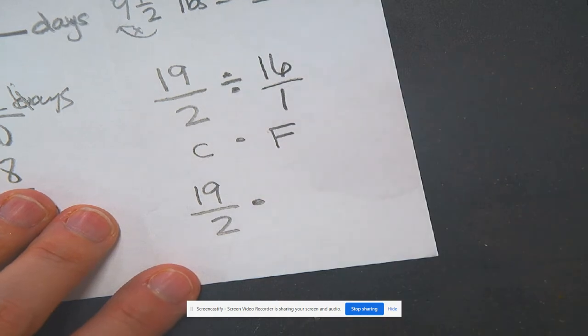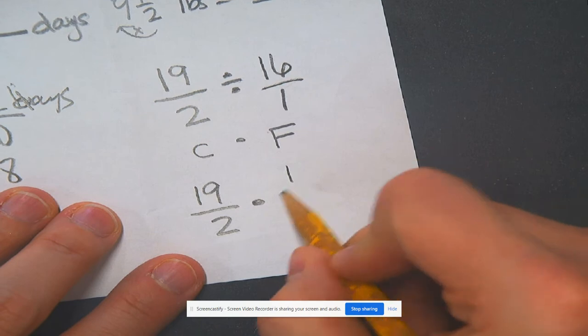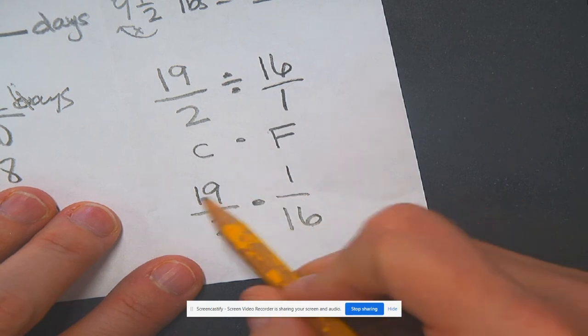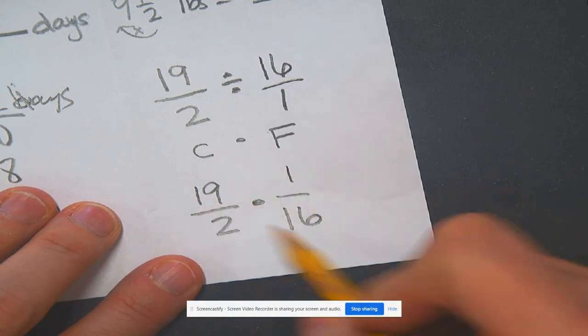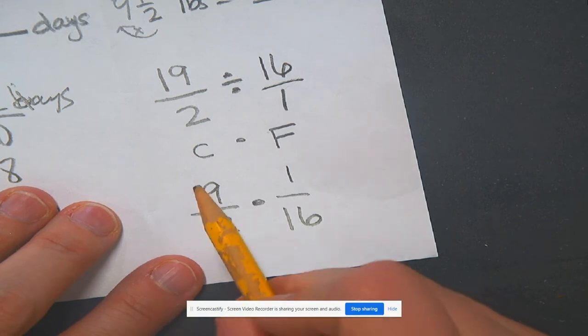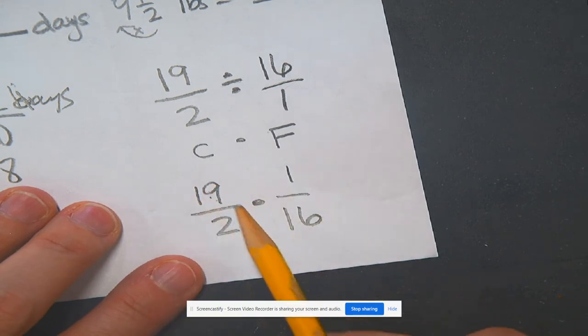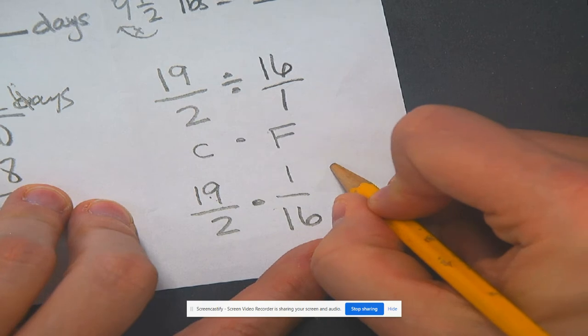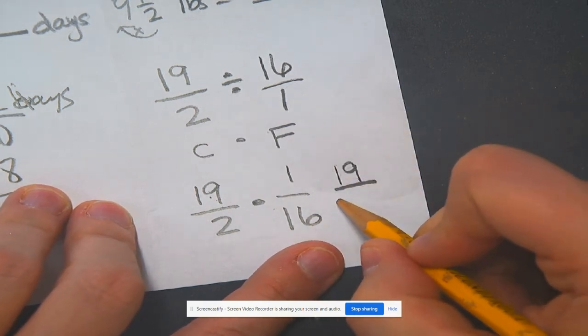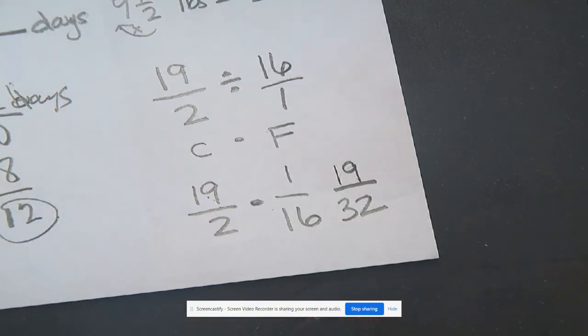Okay, put it over 1 first. And then I flip it. Right? Okay, so now can we do any cross canceling? Unfortunately not. Because 19 is what? Prime. So 19 times 1 is 19. 16 times 2 is 32.